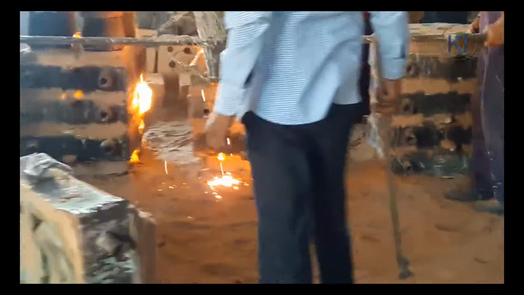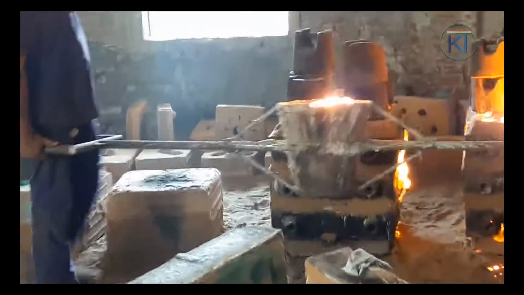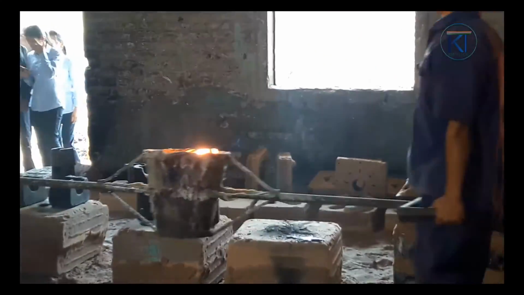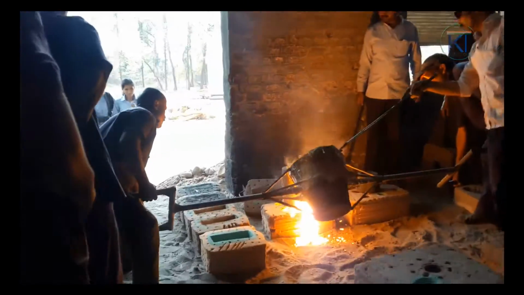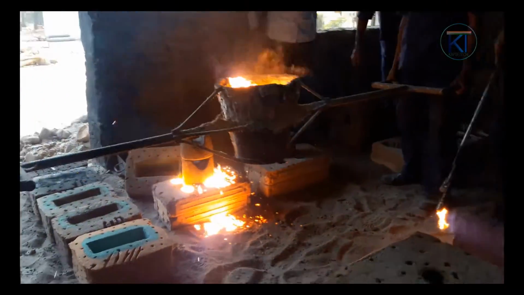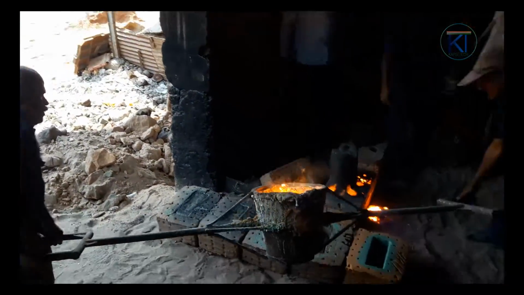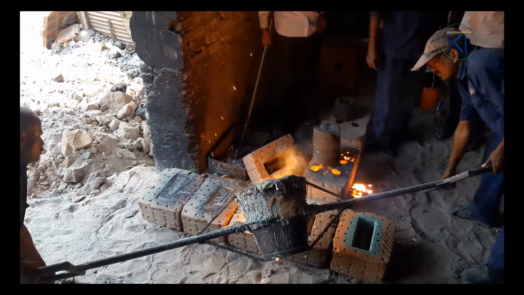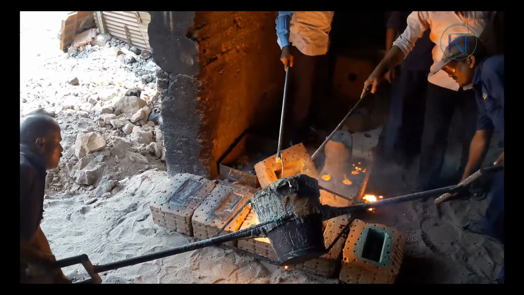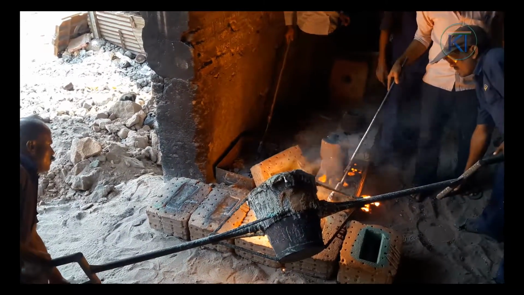If there is excess metal in the crucible, then this metal is casted into blocks so that it can be used further by melting them again. The excess metal can be casted into bricks and the bricks can be again melted for next castings.